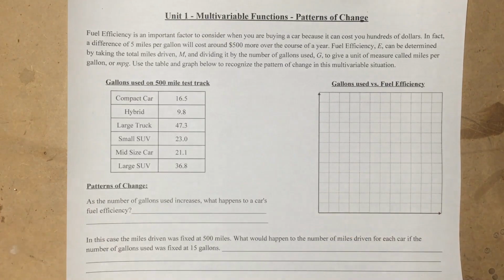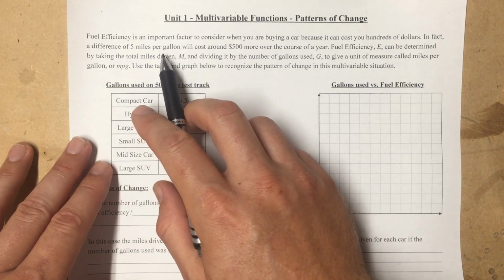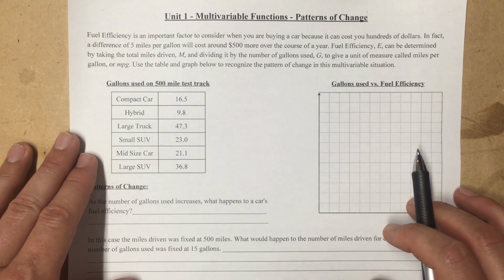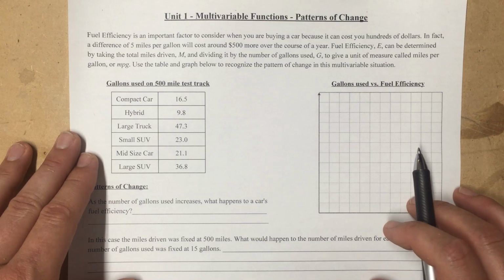So what we're going to do is put you in a multivariable situation and determine what happens as one variable changes. What happens to the other variables? We're going to deal with fuel efficiency in your cars right now. Fuel efficiency is an important factor to consider when you're buying a car because it can cost you hundreds of dollars. In fact, a difference of 5 miles per gallon will cost you around $500 more over the course of the year.